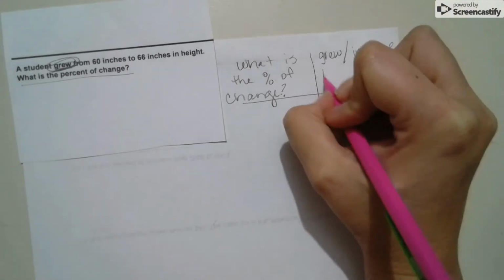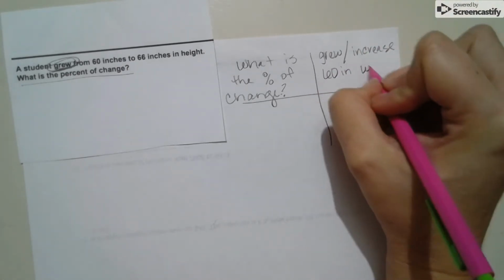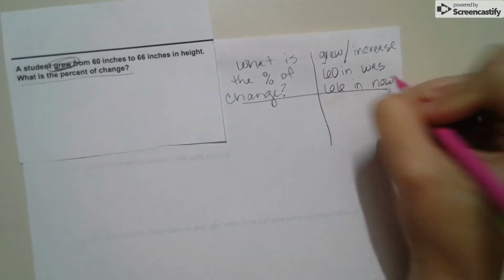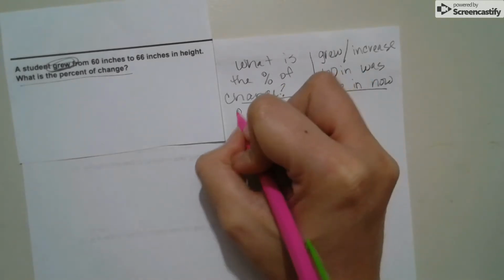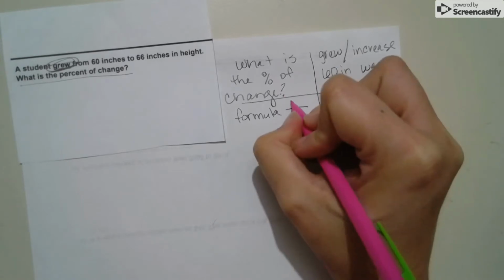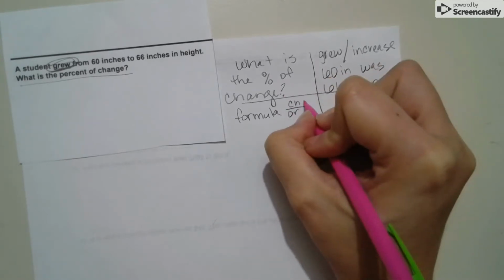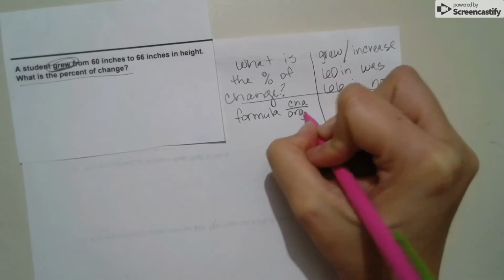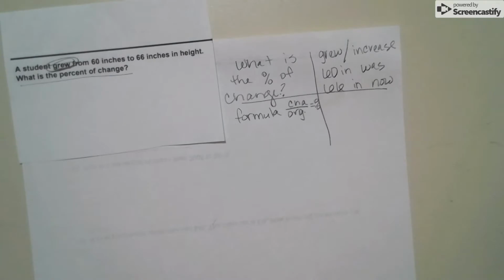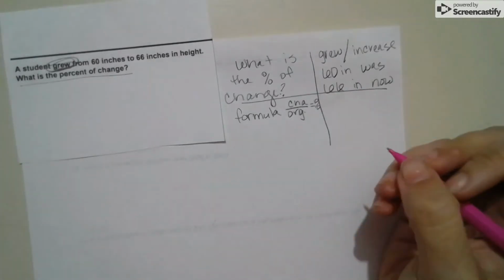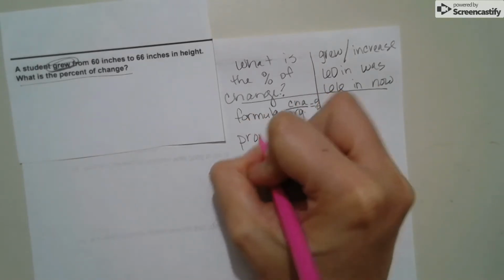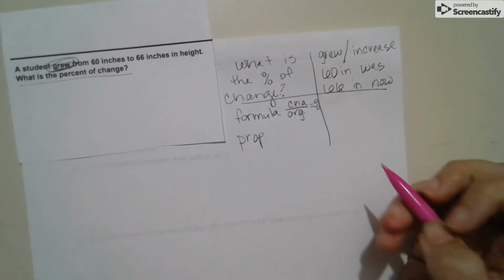Important information is I was 60 inches and now I'm 66 inches. Okay. So again, I can work a formula, which is change over original, and that's going to give me percent of change. But remember, I got to turn it into a percent because it's going to give me a decimal when I do that. Or I can work a proportion. I'm going to show you a trick on the proportion in a minute as well.